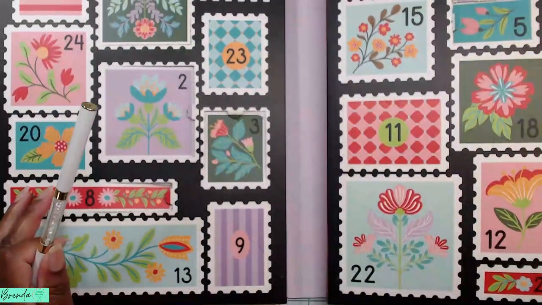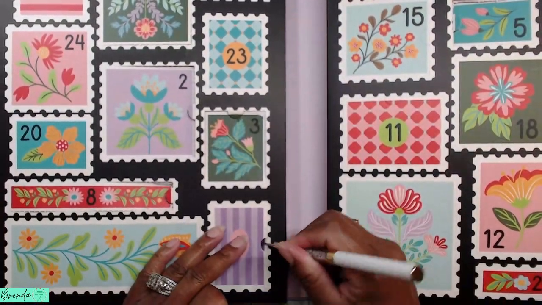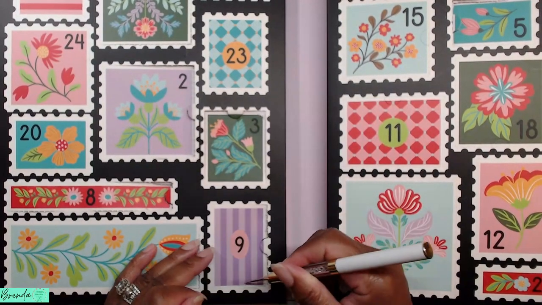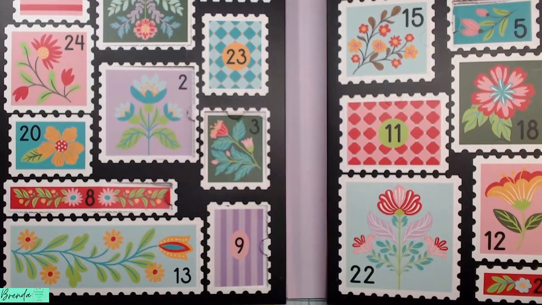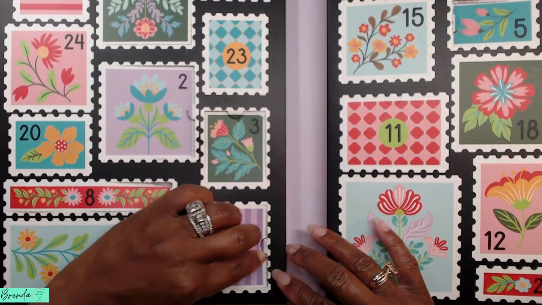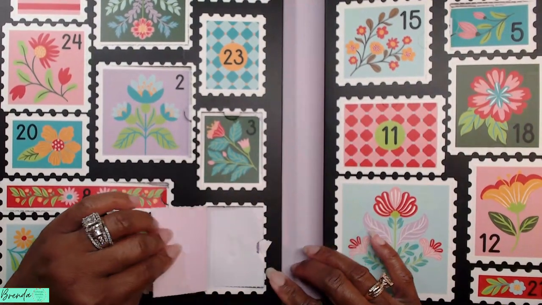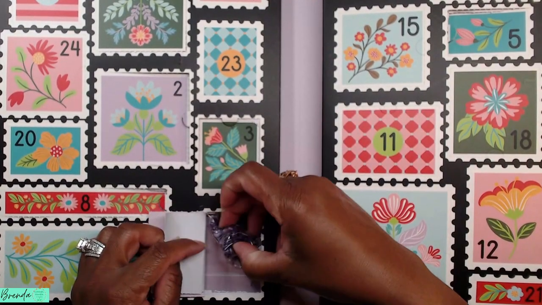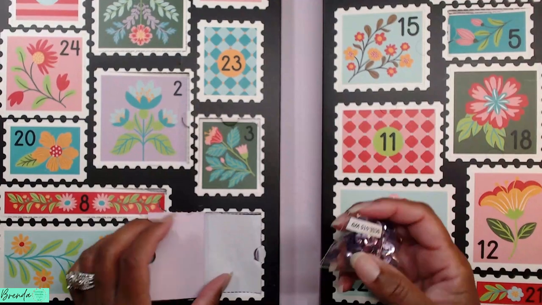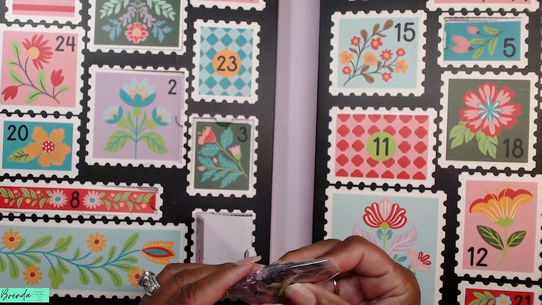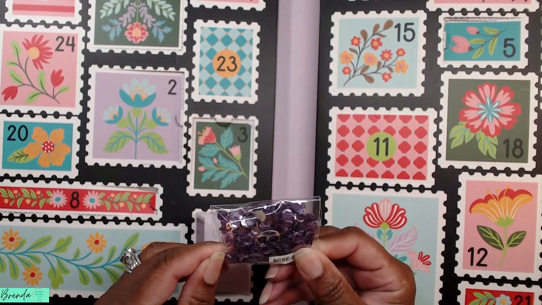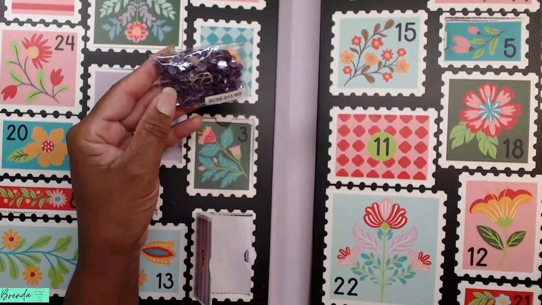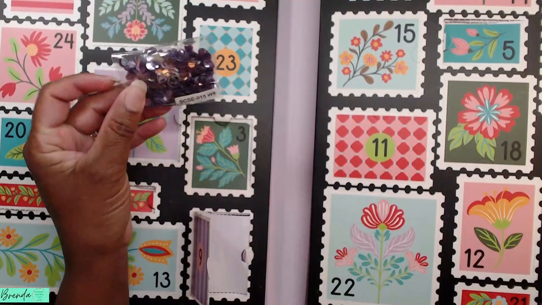Let me bring that up. So there we go. So day 9. See what we got in here. Let's see what we got. And for day 9, sequence. I got sequence. I was not expecting that. Day 9 is sequence. Holy cow. Wow. I got sequence for day 9.